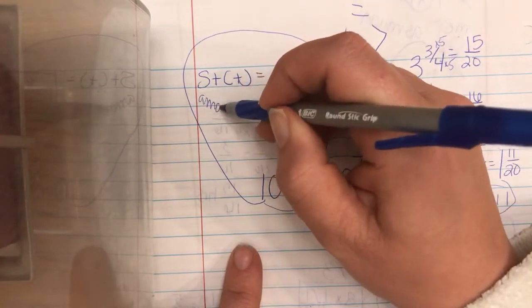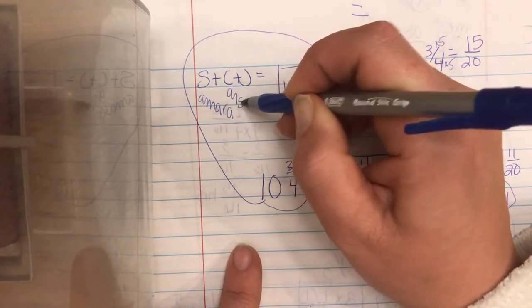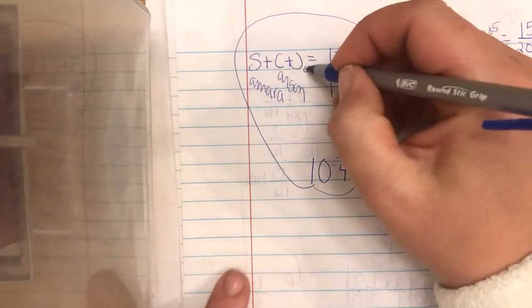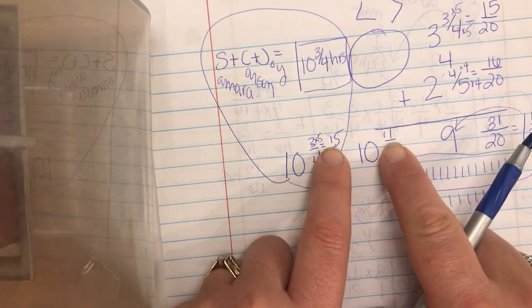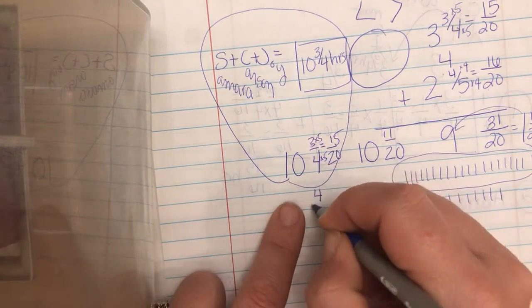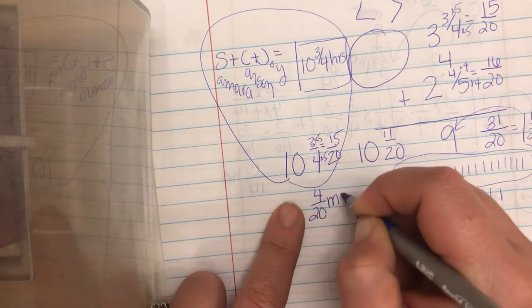Samara, Carson, did I say James? Joy. J stands for Joy. How much longer? 15th is how much more than 11? 4 20ths more.